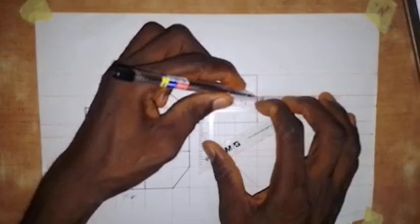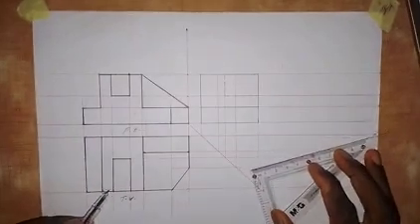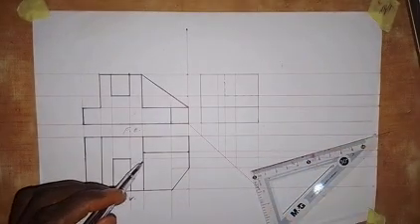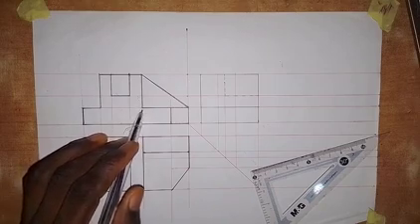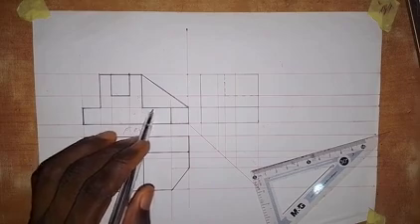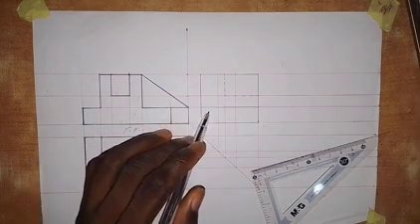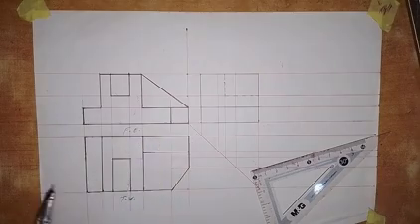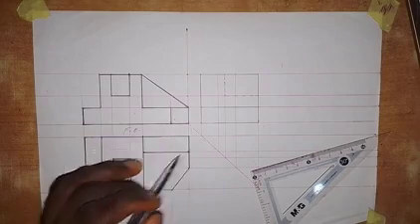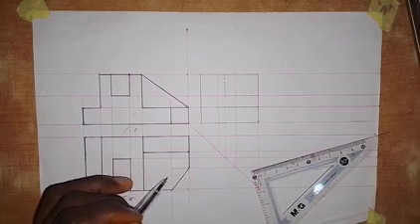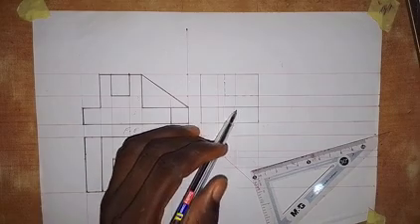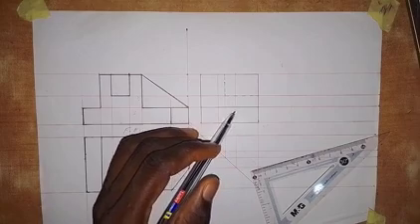Okay, so we have it here, and then at this point, along this point here, all right, the line that we have here has covered the whole of this. So for the end elevation, this is the shape that we are going to have. I think there should be a line at this point that will be hidden.